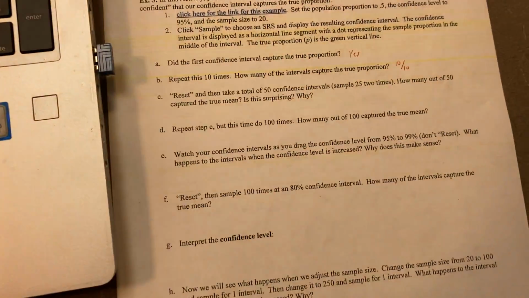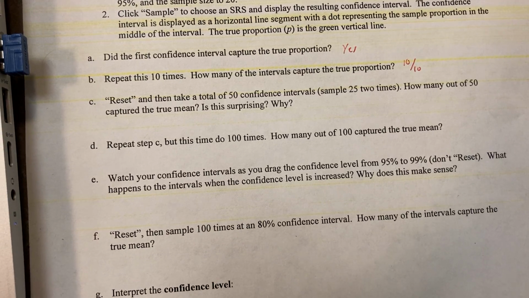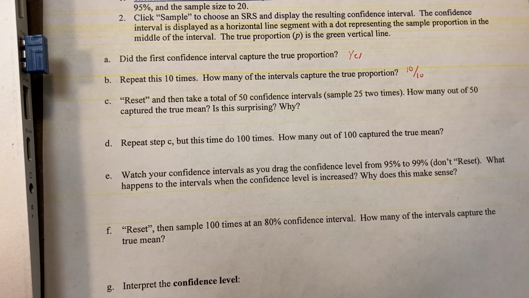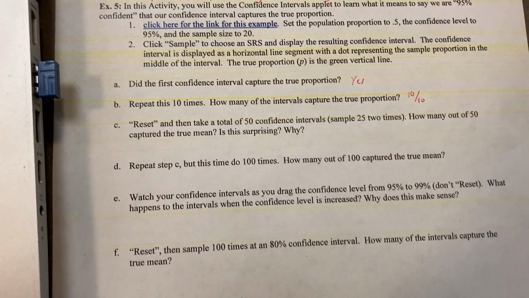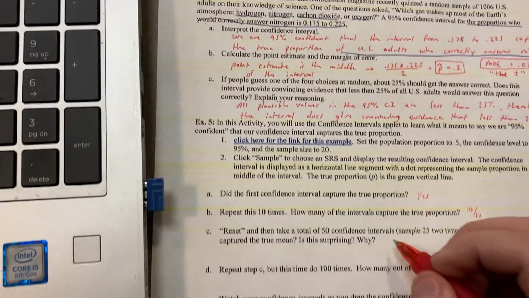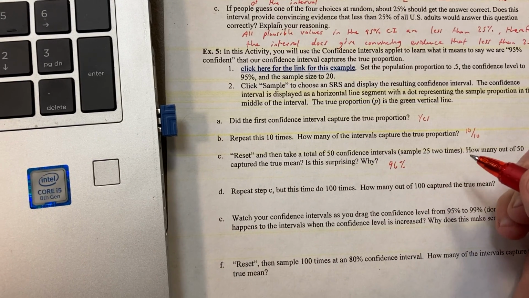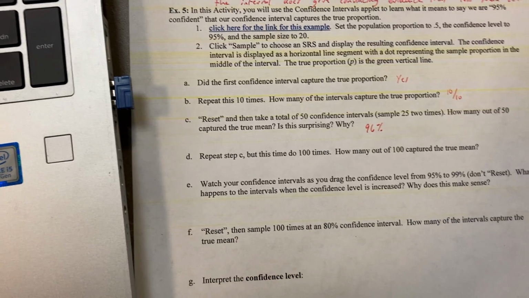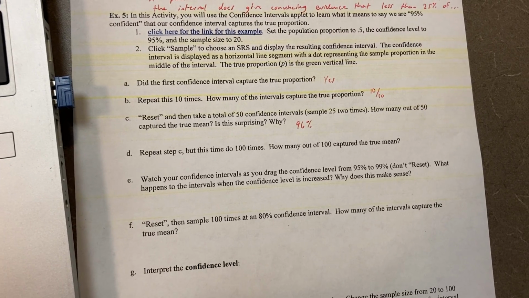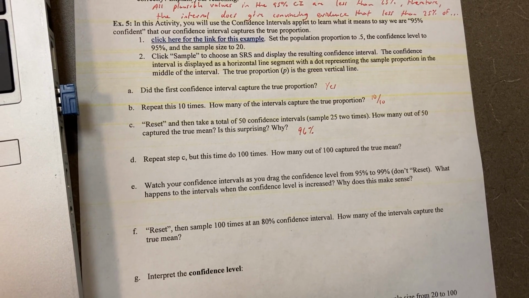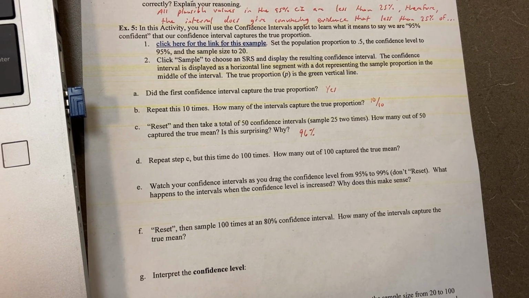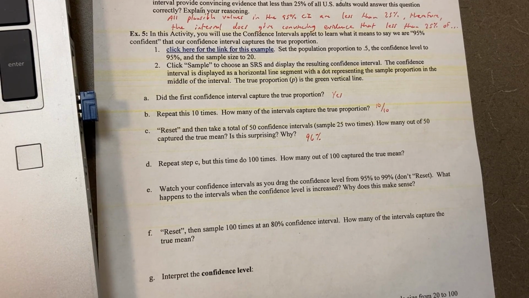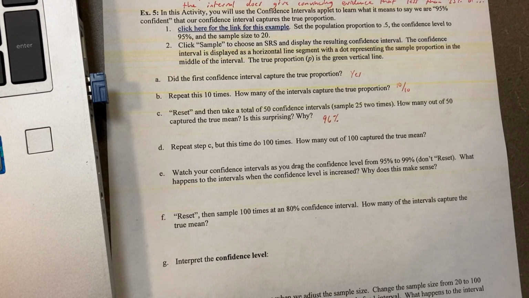Okay, so the question is, is this surprising? And it probably is not, because we got a 96% hit rate and we did a 95% confidence interval. We weren't guaranteed that each sample would create a perfect interval. What we're saying is that 95 out of 100 in the long run should hit the true proportion.